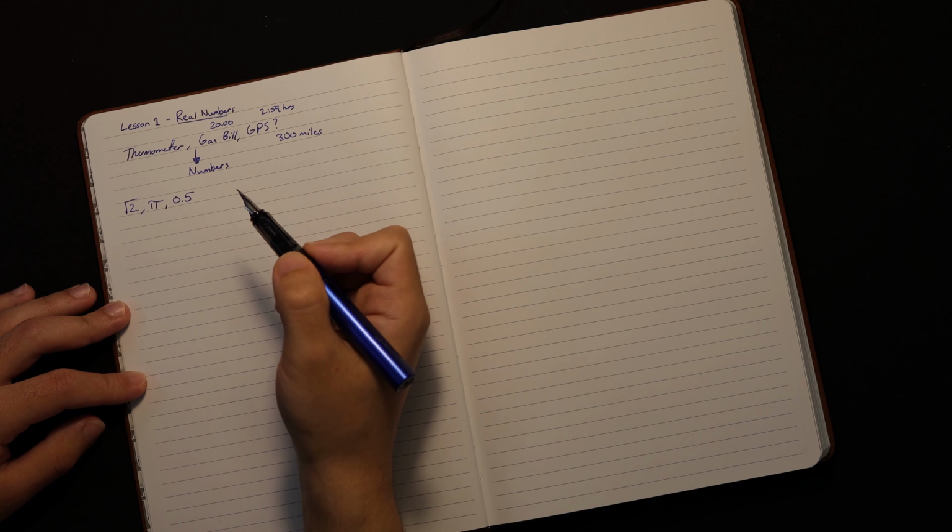But what exactly are real numbers? Can we consider the square root of 2 to be a real number? What about pi? Can pi be considered a real number? Or maybe a number just as simple as 0.5. Can that be a real number? Well, this is what we're going to explore today in the lesson on the real number system.